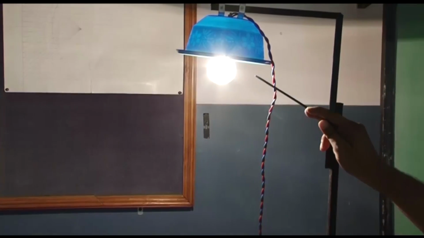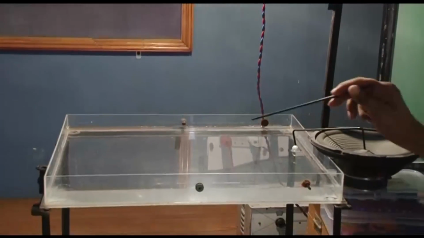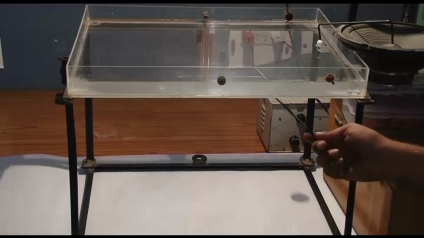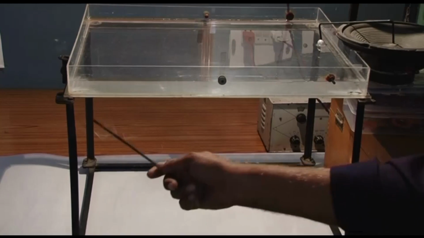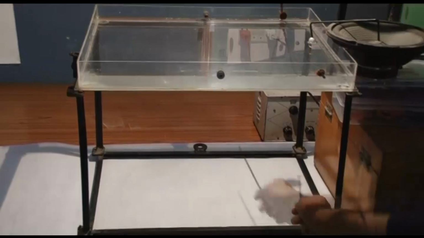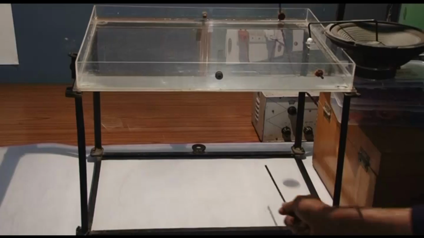So the light from the bulb falls on water, then it goes through the water and the bottom of this vessel, which is transparent, and falls on this white sheet. These are all frames, iron frames. So you concentrate on this area. This is a plain white paper, so you concentrate on this area.